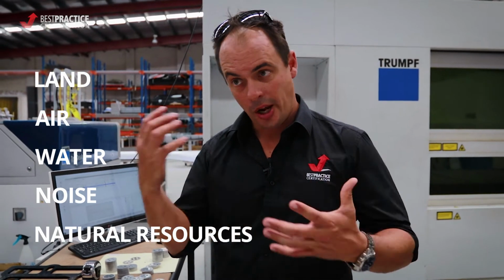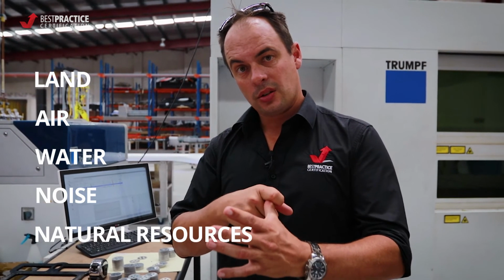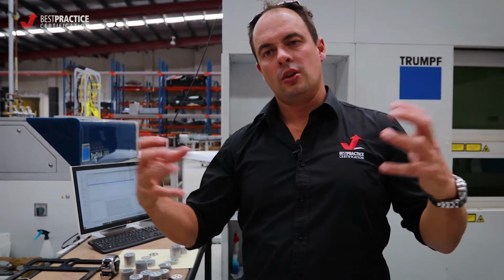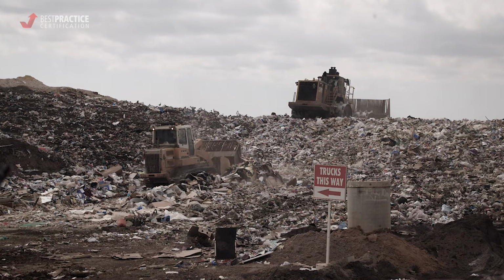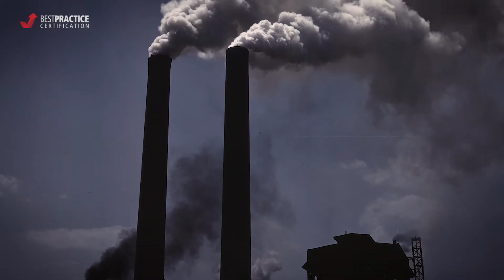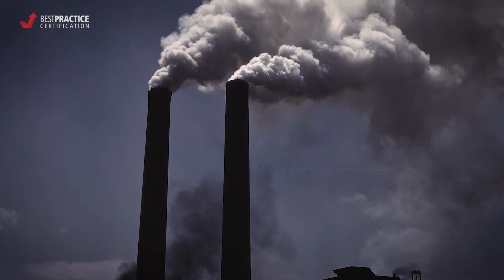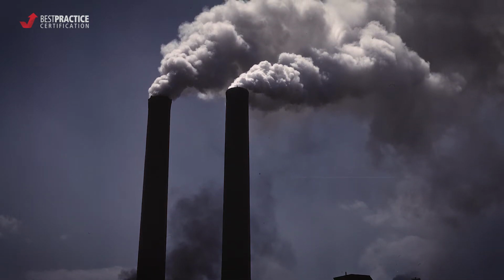I've got a bit of a checklist that I use for environmental management. I go land, air, water, noise, natural resources. That's sort of my checklist in my head. So you can say, well, from our organisation's perspective, how do we affect those mediums, if we like? Do we affect landfill? Do we consume natural resources? That's your land. Your air is, have we got gases or smoke or dust emitted to atmosphere?